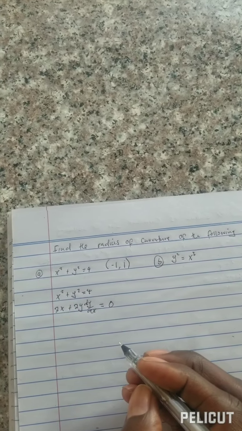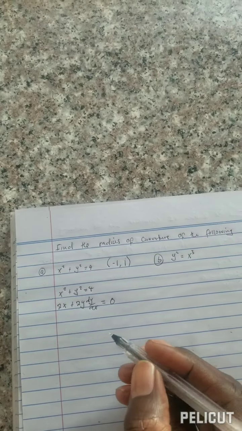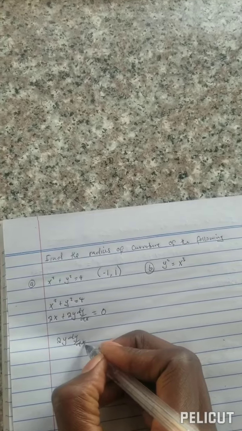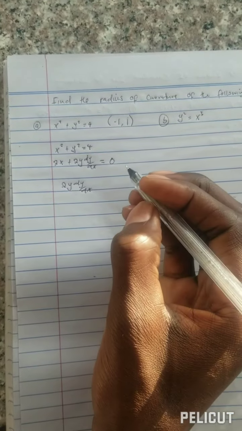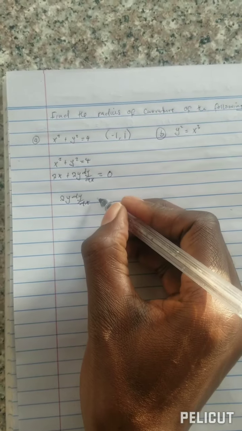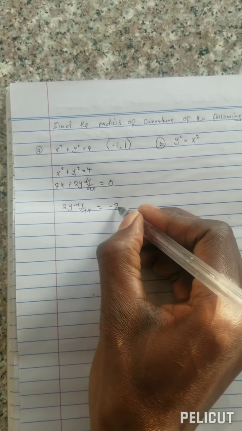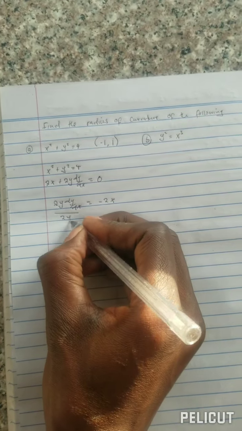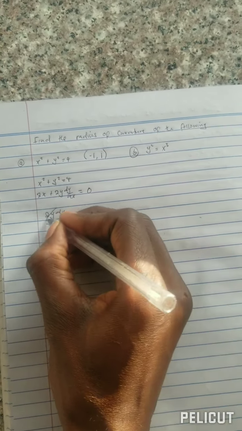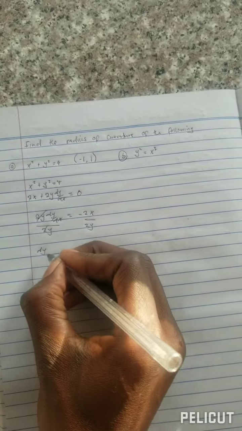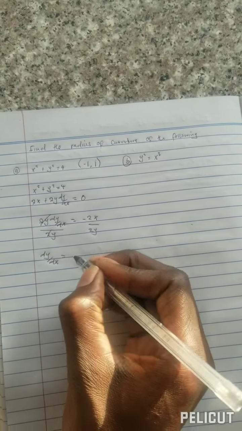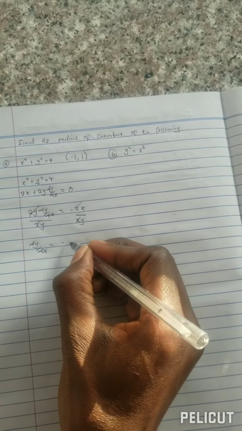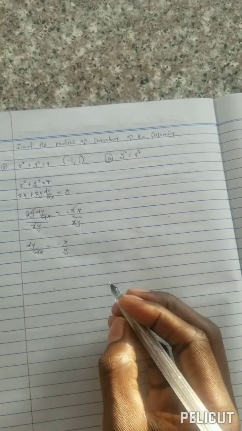So making dy/dx the subject, we'll have 2y dy/dx equal to negative 2x. So dividing by 2y, that will cancel out, and we can also divide by the 2, so we'll have dy/dx equal to negative x over y.